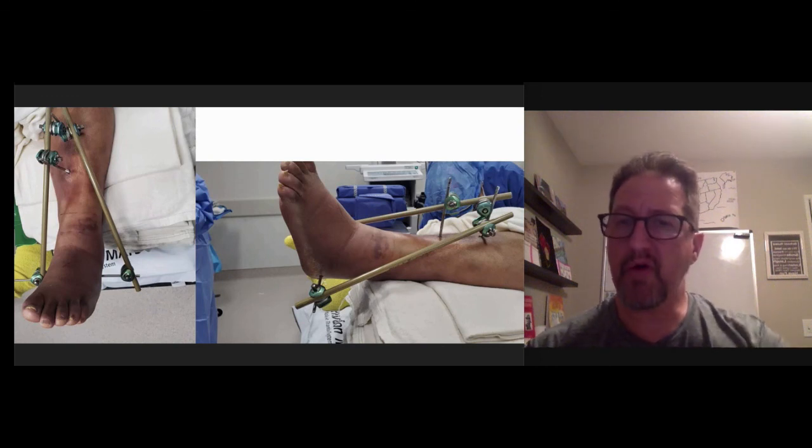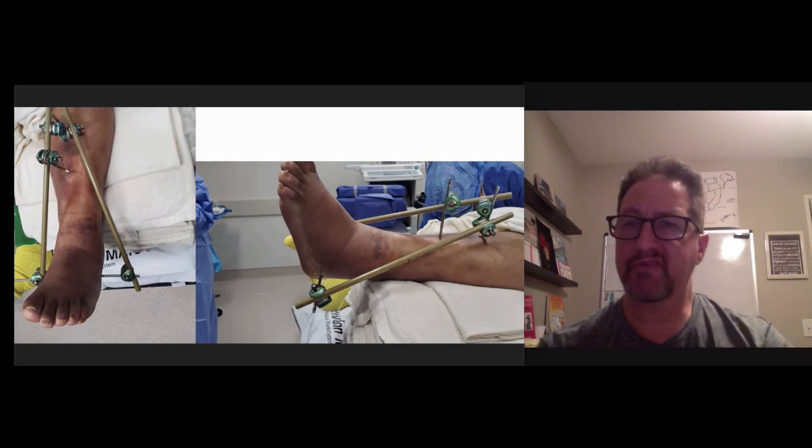So you temporarily fixate this with the device that you see. This is called a delta frame. It's called a pin-to-bar fixation. So there's a pin that goes through the calcaneus. There are 2 pins that are in the tibia, and then those bars attach very quickly to those little clamps.